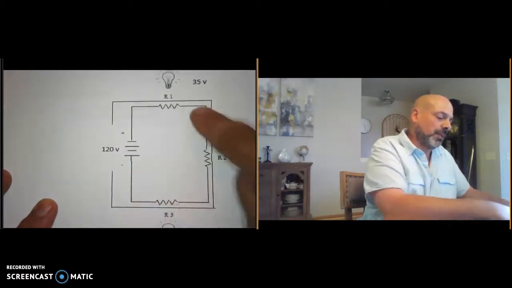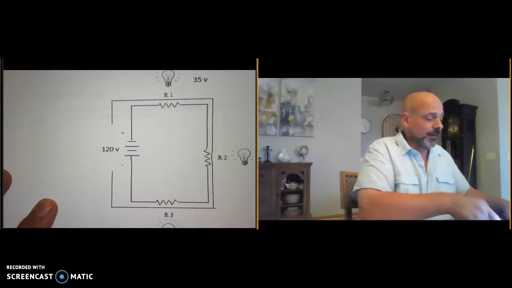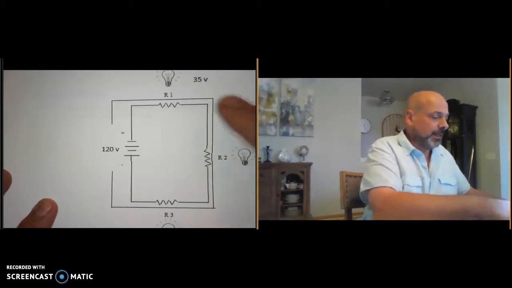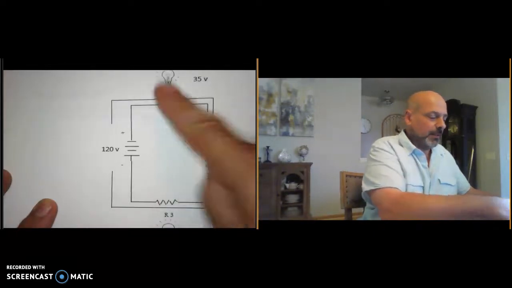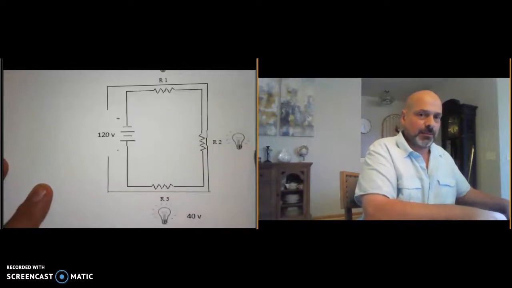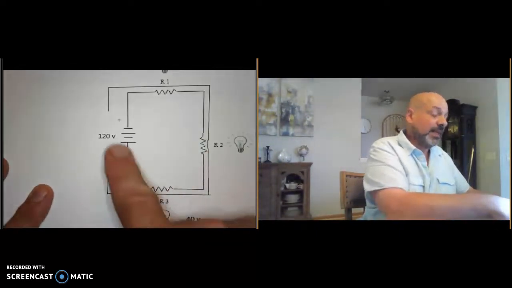The current flows through and around, and it goes through the resistance, which is the load. In this case, we have 40 volts dropped here, 45 volts dropped here, and 35 volts dropped here. 40 plus 45 plus 35 equals 120. That's why it's called a voltage divider.